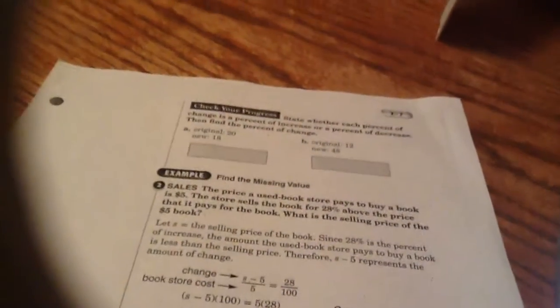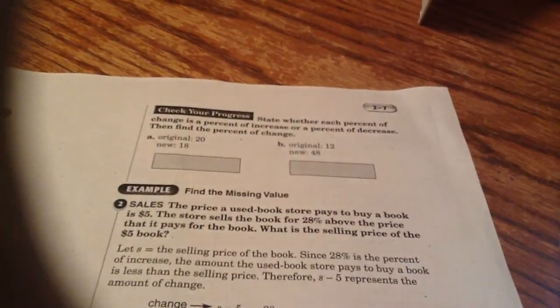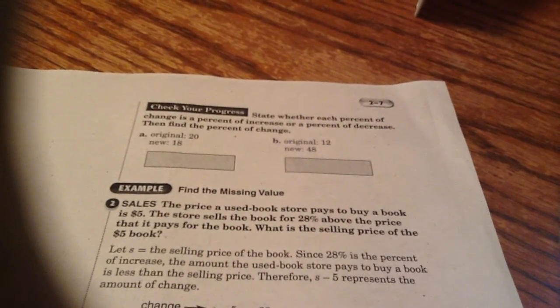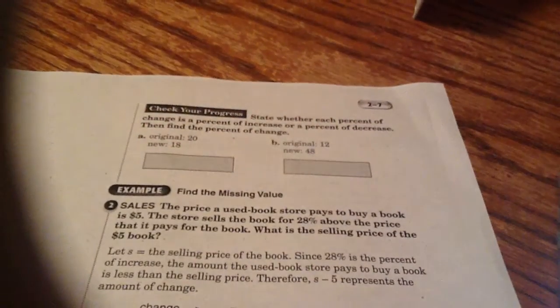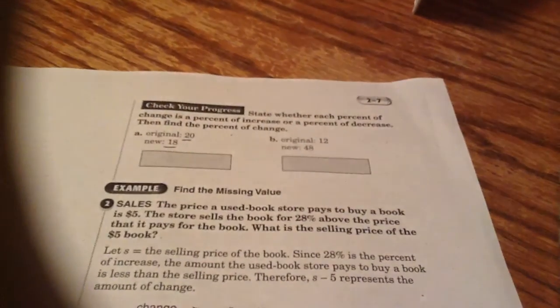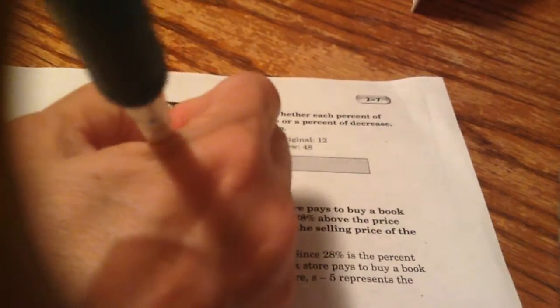Okay? Let's look at the next example. These two they want you to do on your own. I'm going to work the first one with you, and then I want you to stop the video and try to work the second one on your own, and then turn it back on and I'll finish working it. Remember that we're going to state whether each change is a percent of increase or a percent of decrease, and then find that percent of change. The original number is 20 and the new number is 18. So it actually went down, right? It went down from 20 to 18. So that has to mean that it's going to be a decrease.